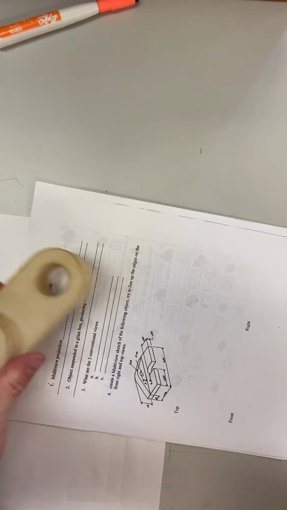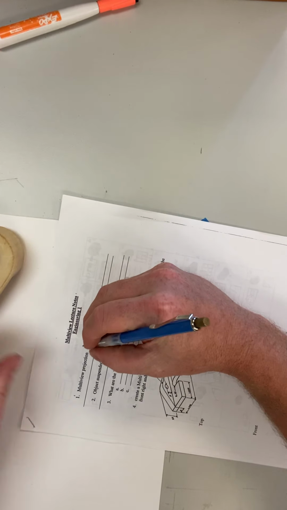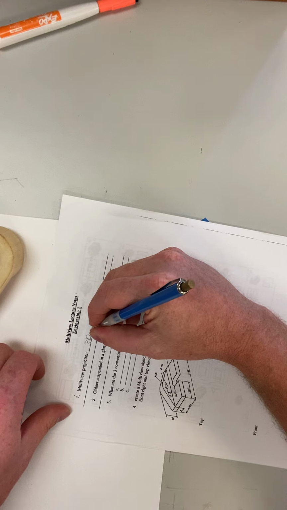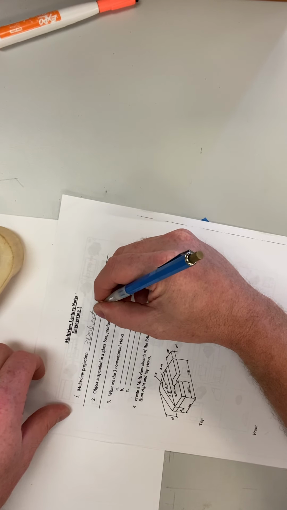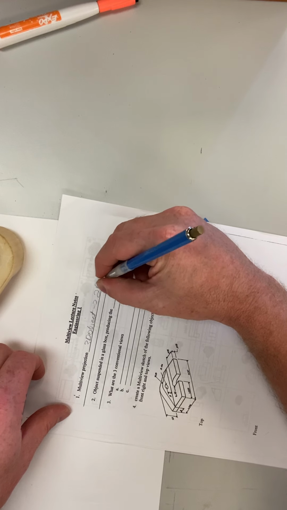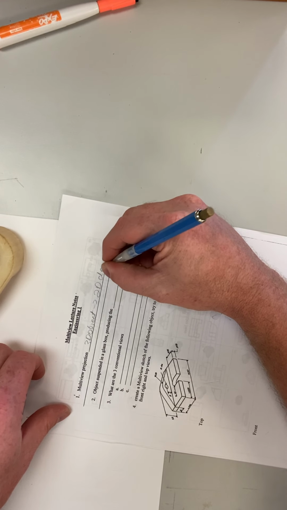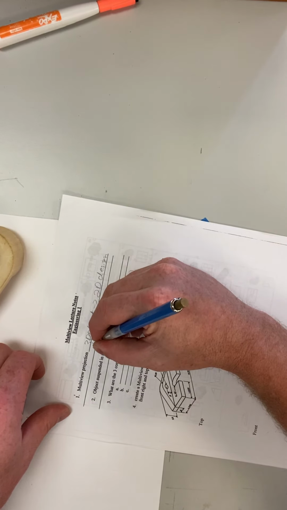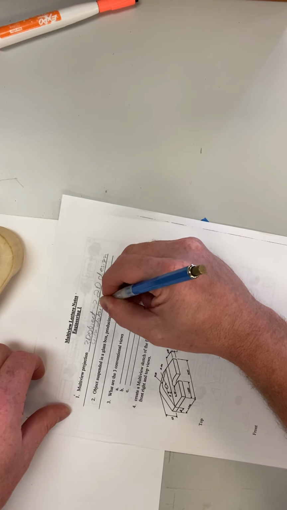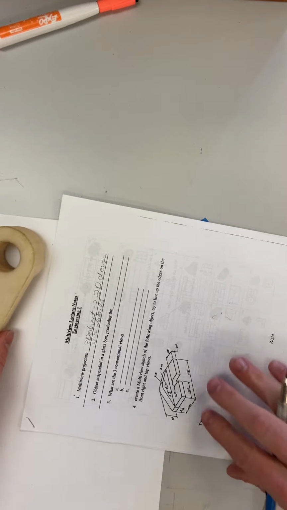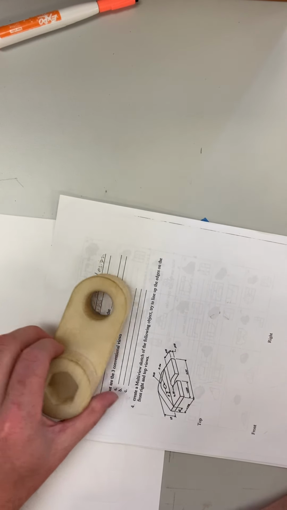So what is a multi-view projection? It is a way to take a 3D object and turn it into a 2D design with details. Okay, so the next thing is this glass box thing.